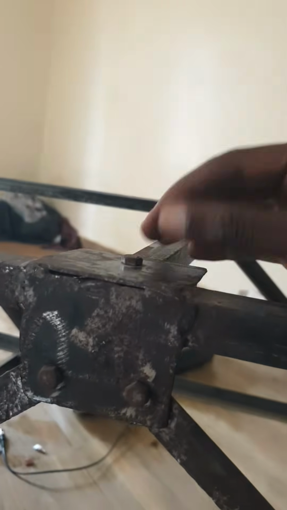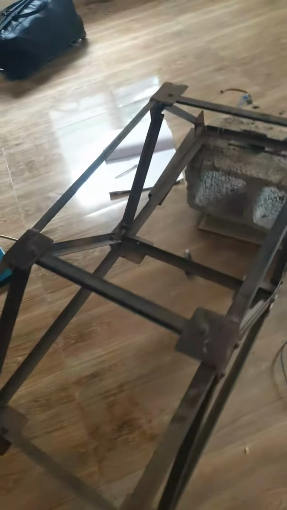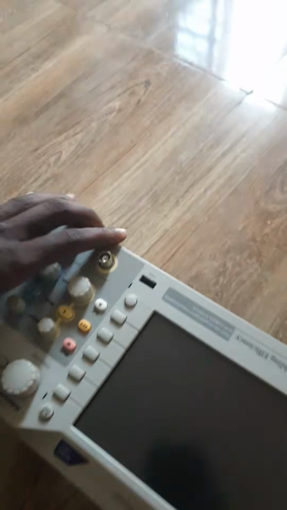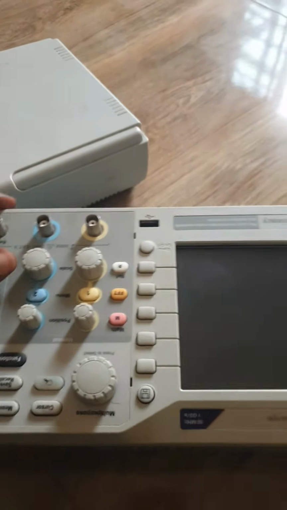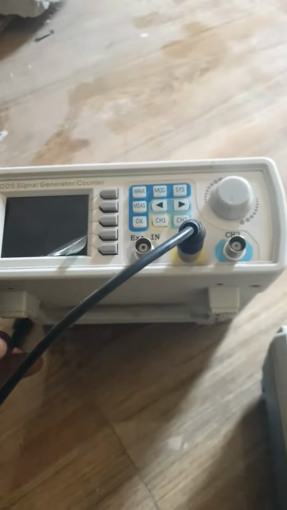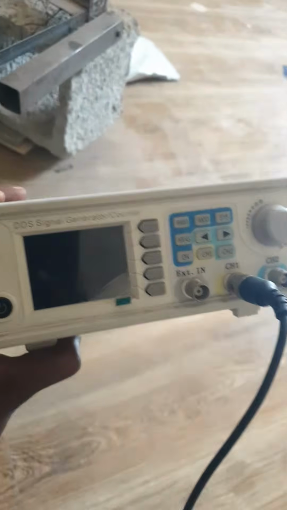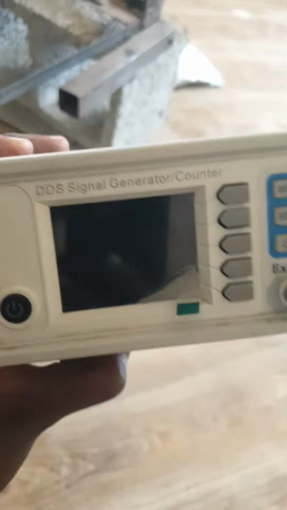We have our sensors, which are the accelerometers, and all the other connecting instruments that we need. As you can see, we have these instruments. This is a digital oscilloscope, which we are going to use, and this is a signal generator. We are also going to use this signal generator, and what it does is generate our signals. We have the dynamic shaker, but it's not here; we have it already.